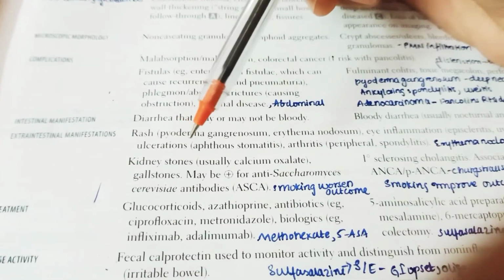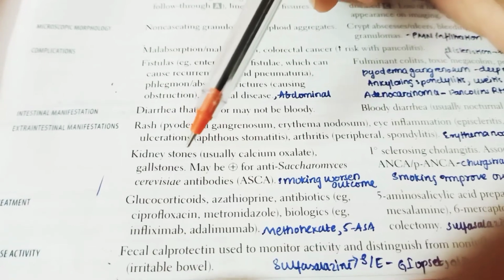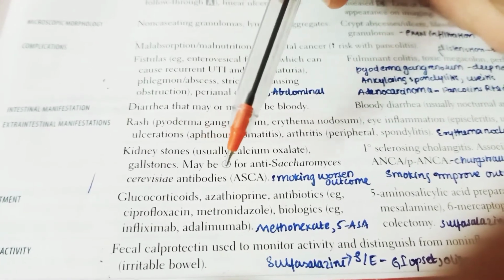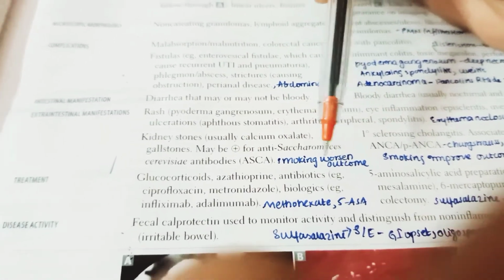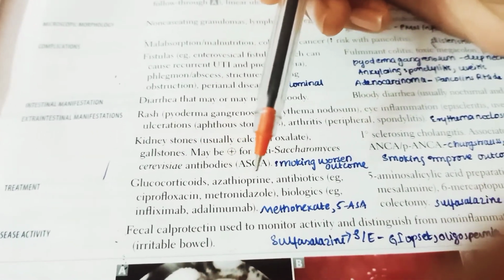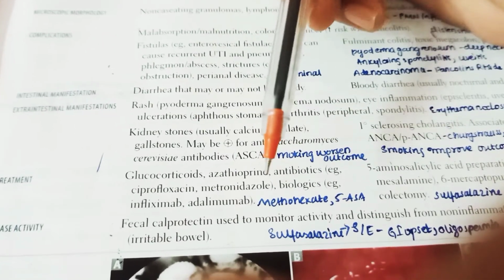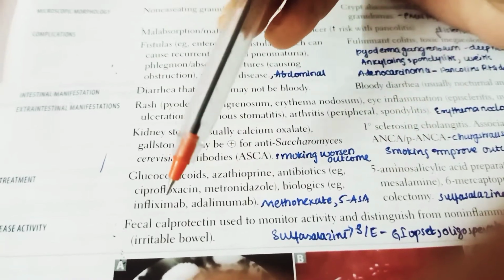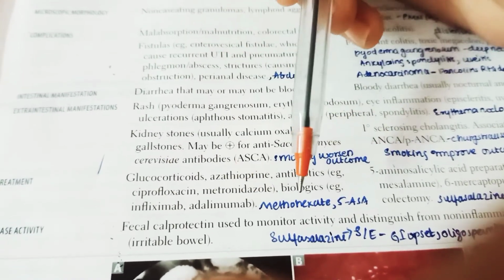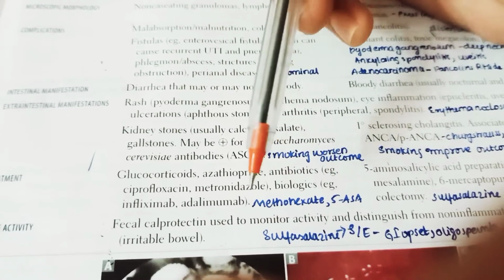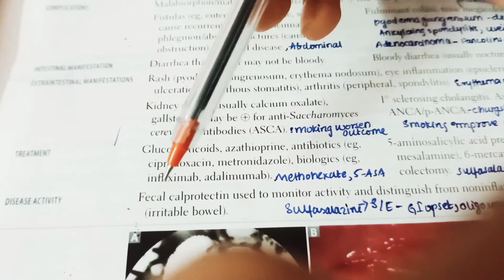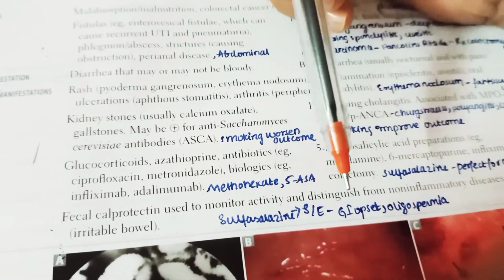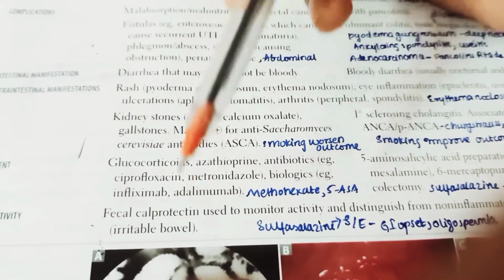Next, kidney stones. Kidney stones are usually calcium oxalate, and gallstones may also be present. It may be positive for anti-Saccharomyces cerevisiae antibodies. Smoking may worsen the outcome. Treatment is glucocorticoids, azathioprine, antibiotics, and biologics like infliximab, adalimumab. Whenever you see mab, that ab at the end refers to antibody. This drug itself is an antibody. Next, for disease activity, fecal calprotectin is used to monitor activity and distinguish from non-inflammatory diseases, that is irritable bowel.